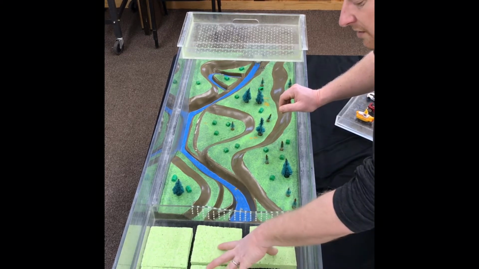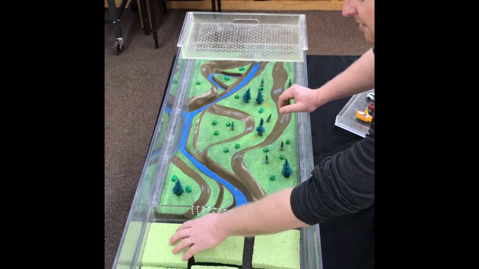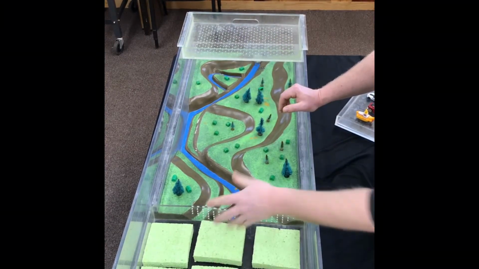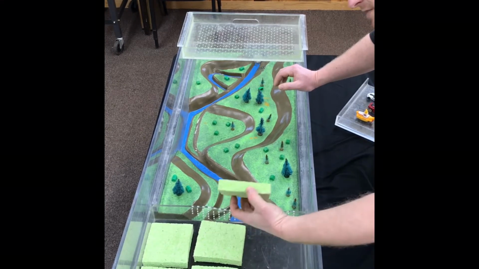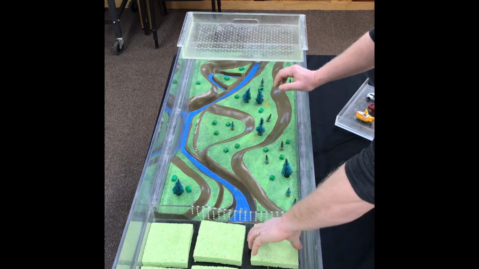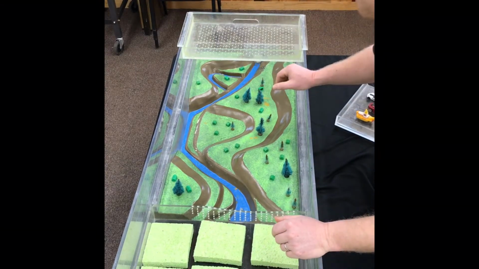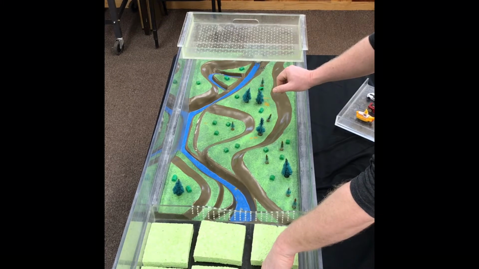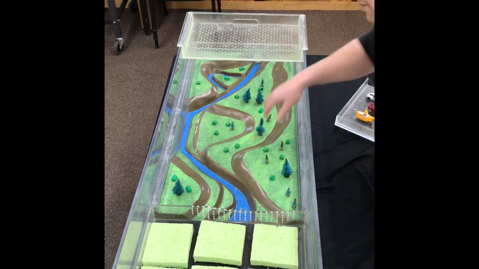So, first experiment, we have a swamp here, symbolized by these sponges. A swamp or a wetland is basically a place where water collects. It holds on to water a lot like a sponge, so that's what these symbolize. I'm going to make it rain onto the model and see how the wetland area handles all that rain, and how fast it releases the water into the river here.